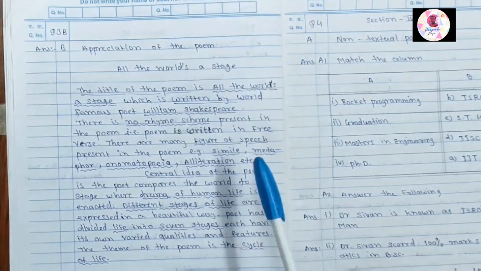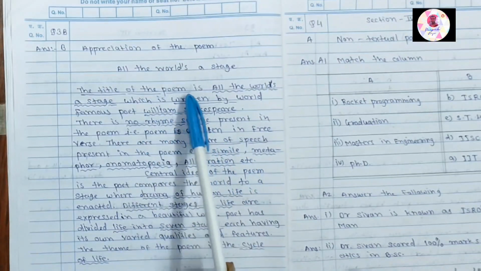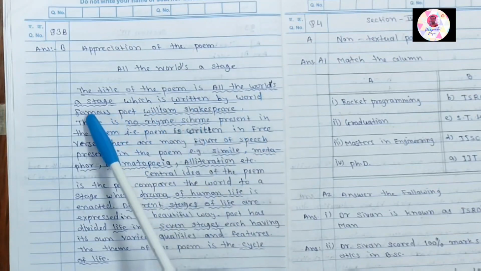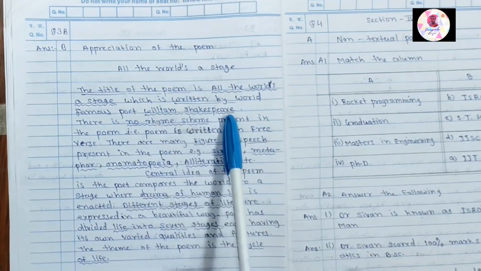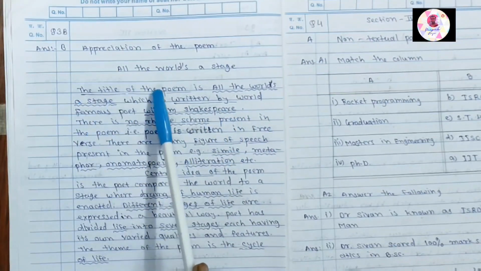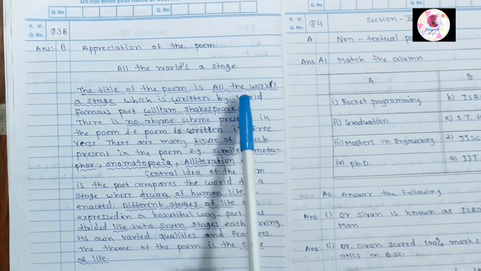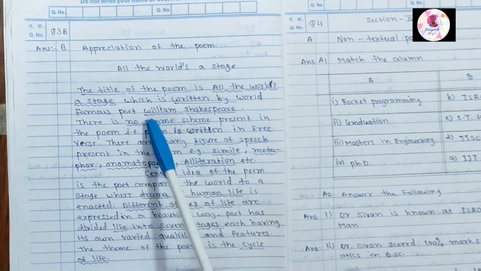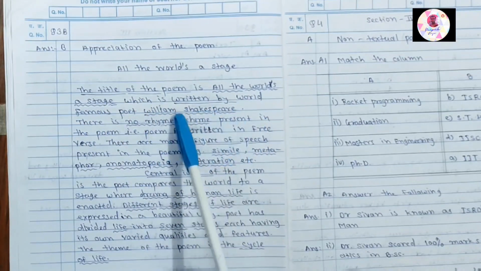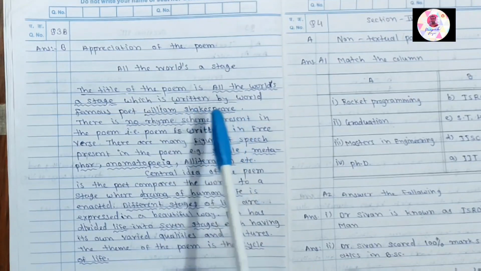elaborated all these points. The very first is, the title of the poem is All the World's a Stage which is written by world famous poet William Shakespeare. Now here the title of the poem I have underlined, then what is the title, that also I have underlined, written by William Shakespeare. This word also I have underlined with a wavy line.